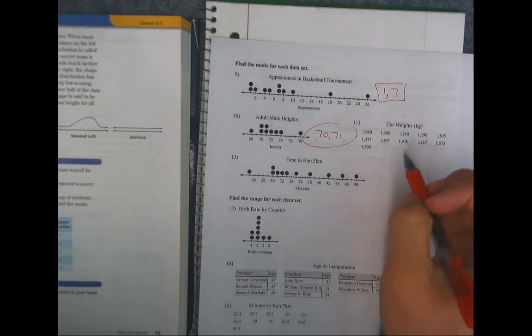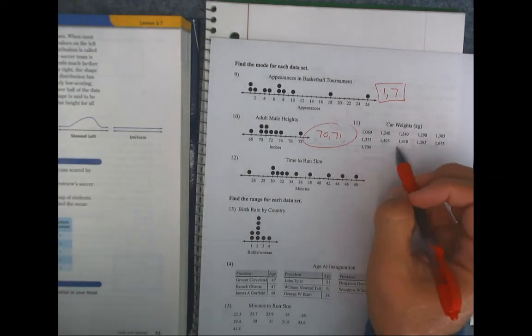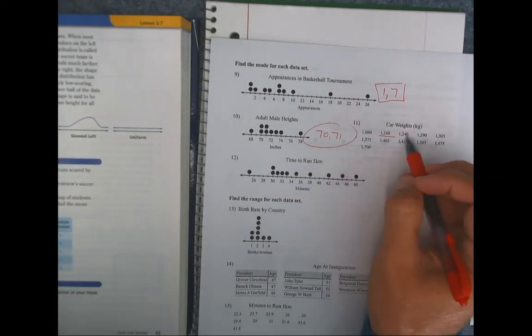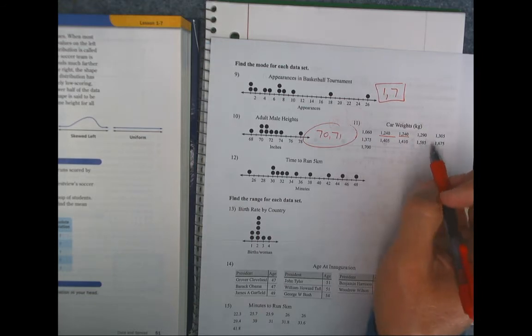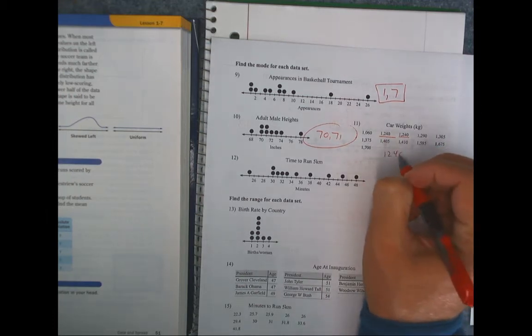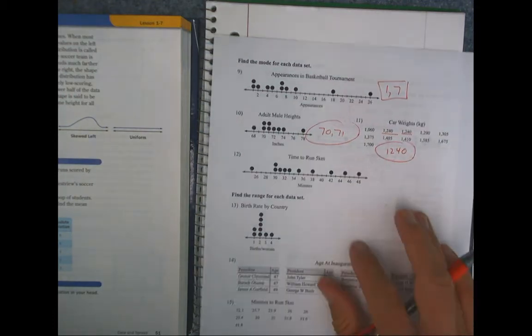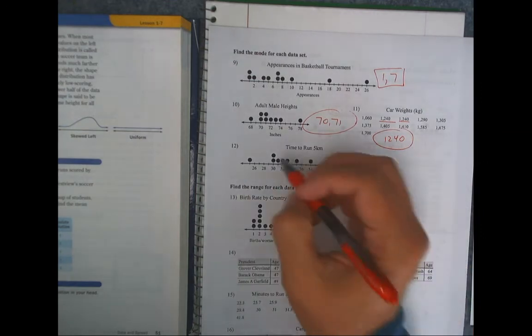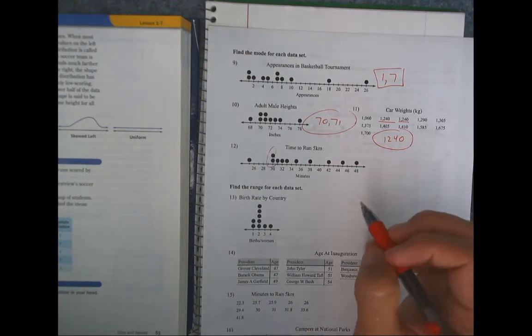Car weights. You kind of have to sort through this, but I see this one twice, and I don't see any other ones twice. So 1240 is the mode. And this one, the only one that appears more than once, is right there.